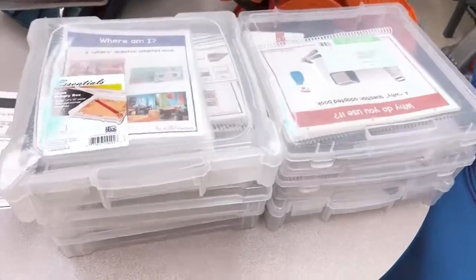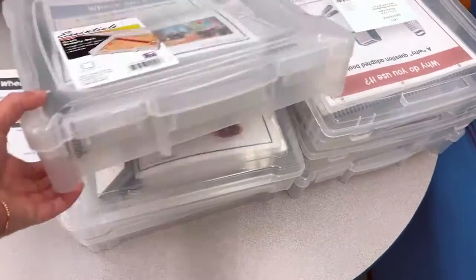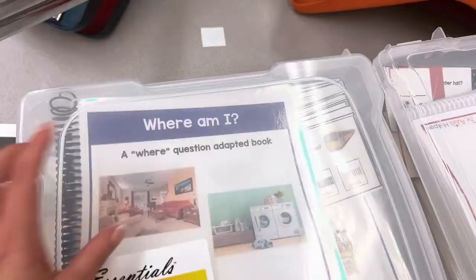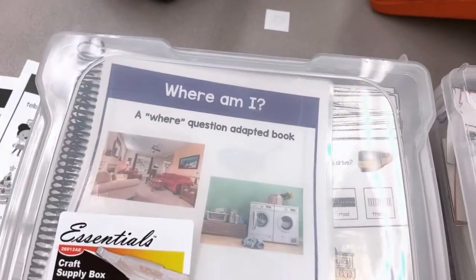I pulled out all of my organizers so I can show you how I do this, but each of these bins holds materials for a specific WH question. So this is going to be the bin for where. This is going to be the bin for why. Let's open up this where bin so I can show you here.